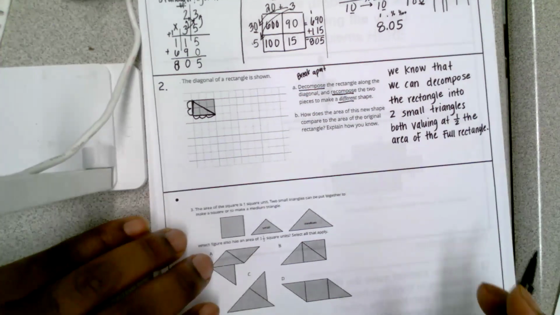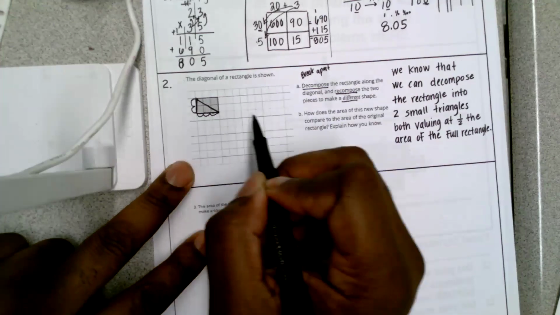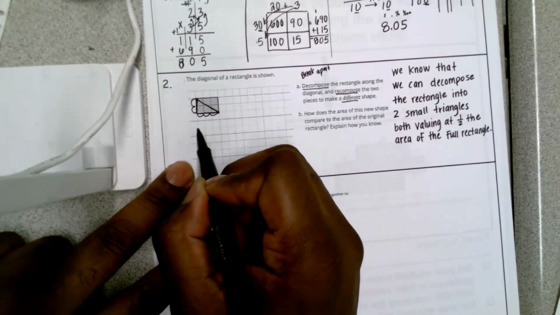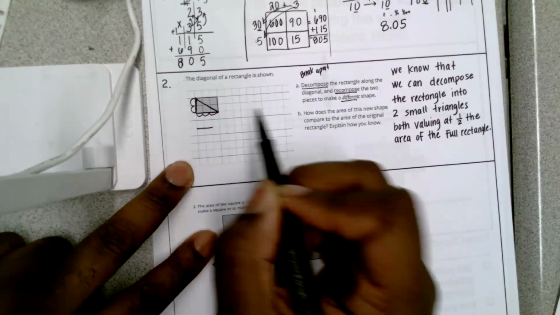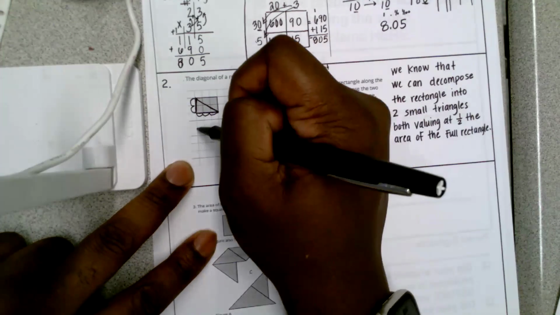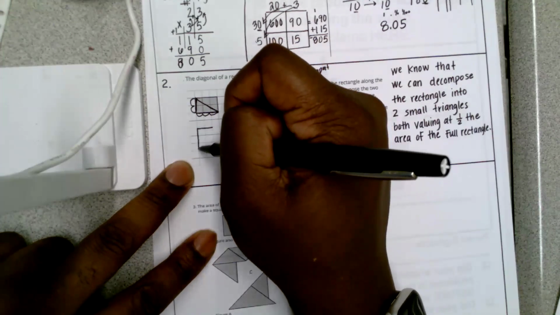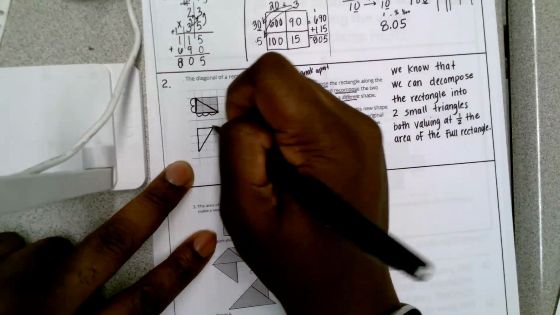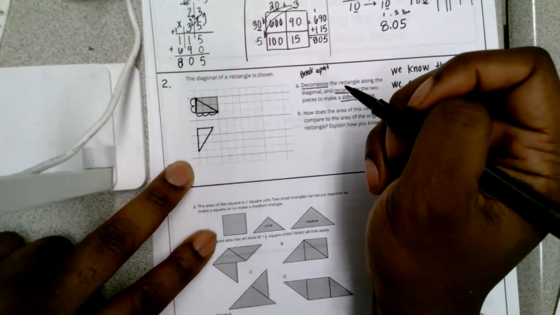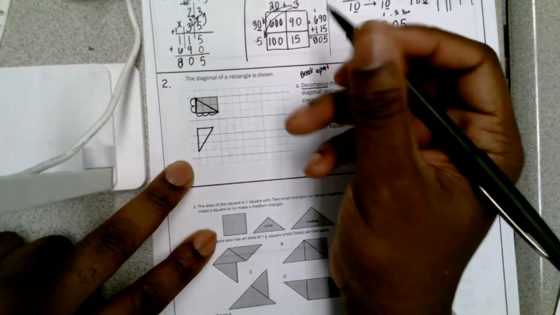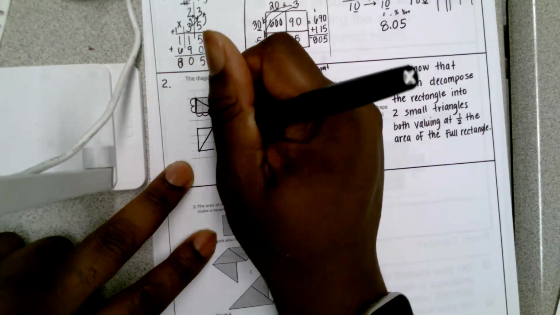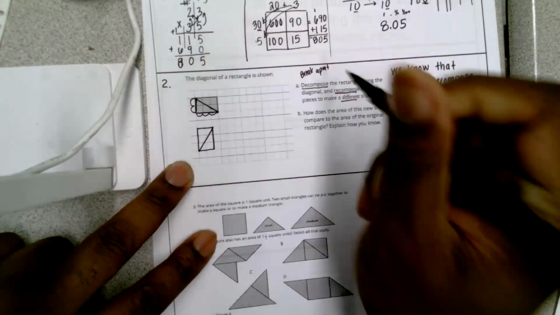Okay, so let's create one. I want to rearrange it where I have my height at the top. So I know my height needs to be 2 units, and I know that my base needs to be 3 units. 3, and I want to close it. I also know that my base needs to be 2 units and my height needs to be 3 units.